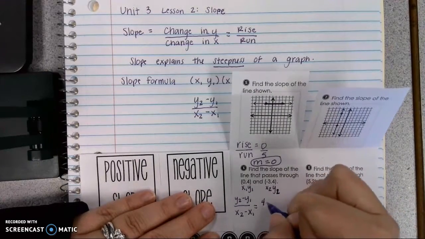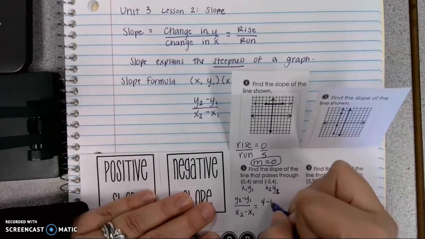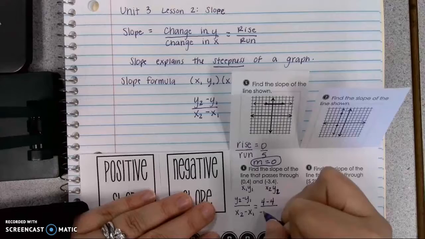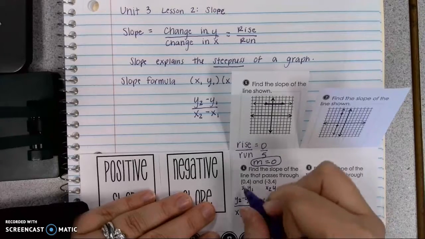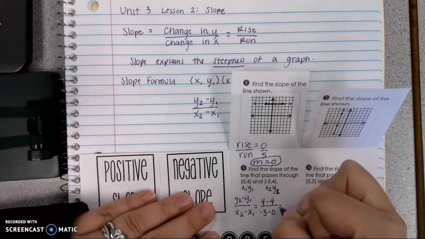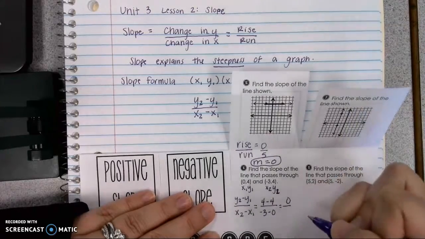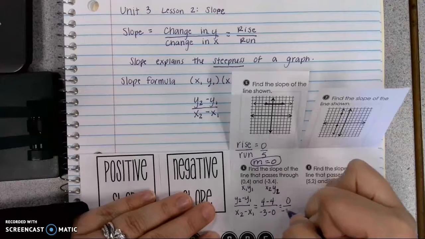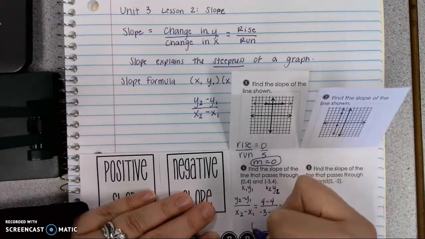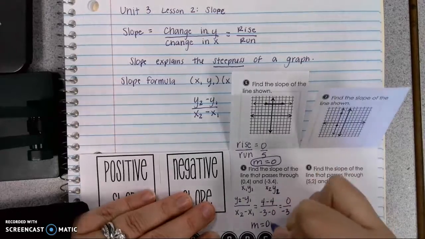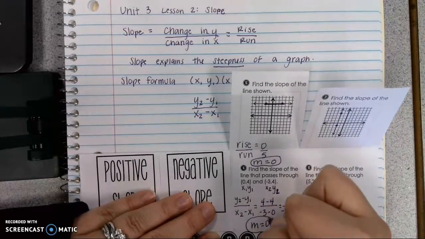y2 is 4 minus y1, which is also 4, over x2, which is -3, minus x1, which is 0. So I have 4 minus 4, which is 0. -3 minus 0 is -3. 0 divided by -3, m is equal to 0.